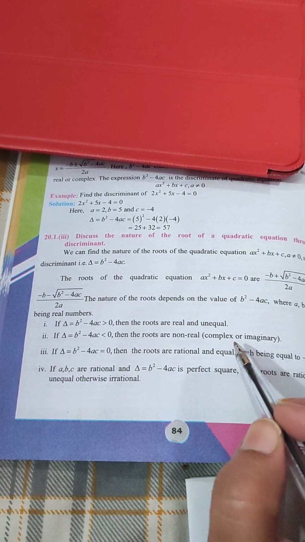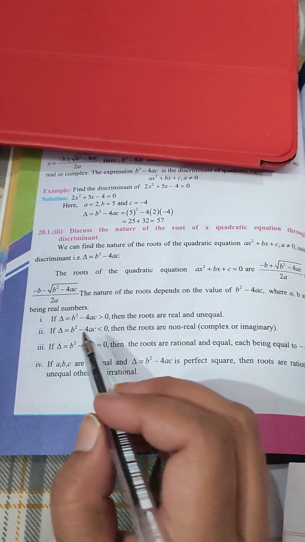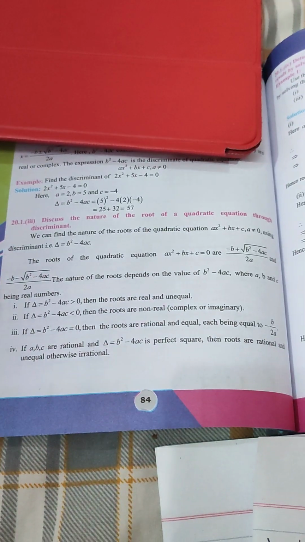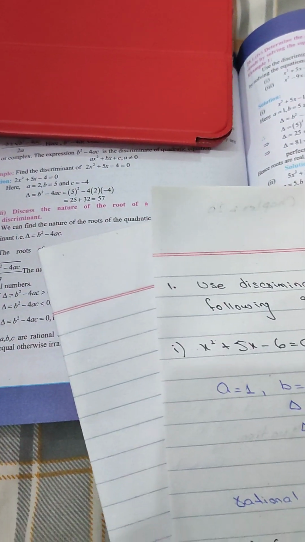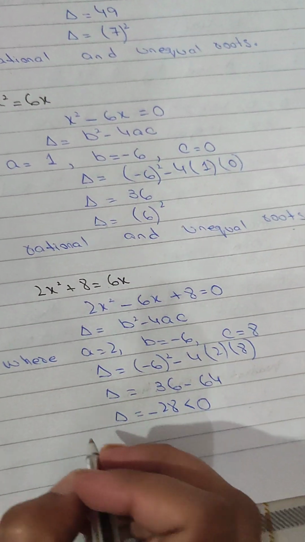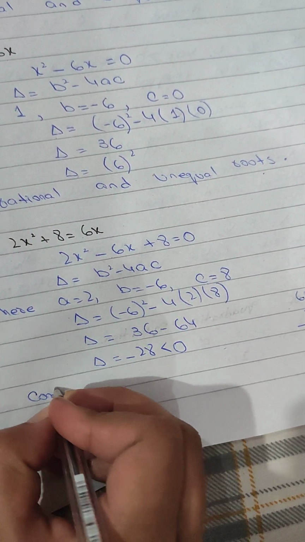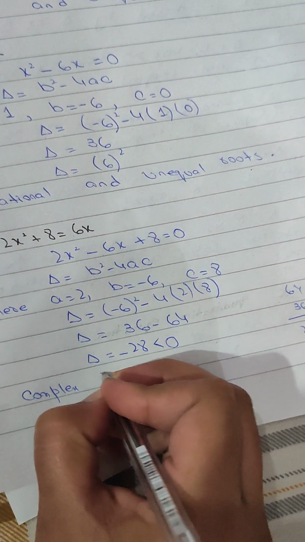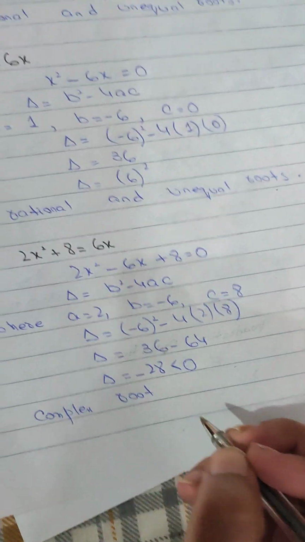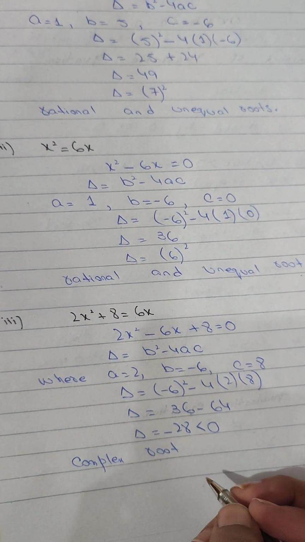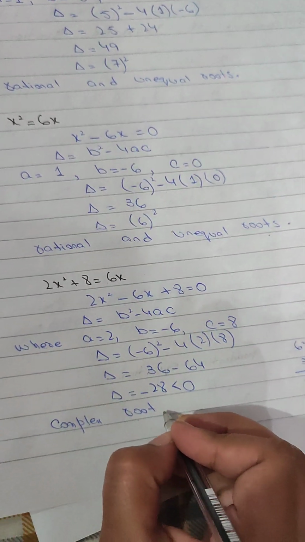It means complex or imaginary. So you will tell the nature of the roots that the roots are complex. You can write complex roots or you can say imaginary roots. So this is the answer of part 3.